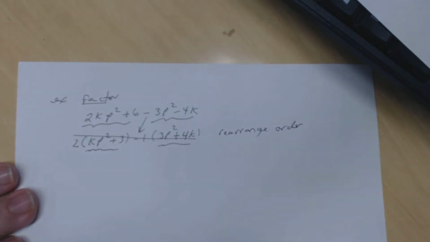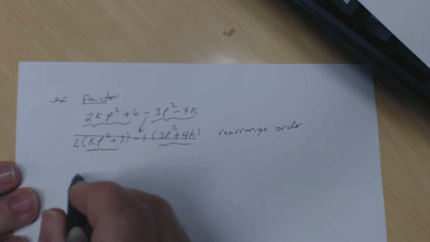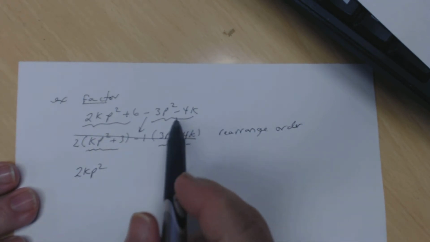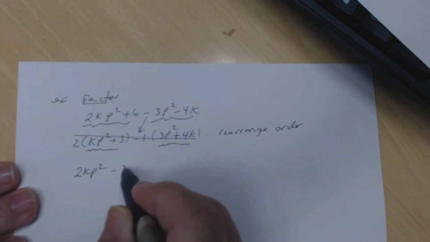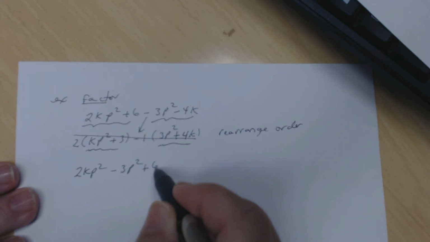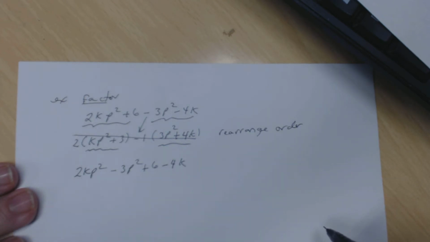Okay, so let's rearrange the order. So let's rearrange it this way. I'm going to keep the first one first for right now. So 2kp squared. Let's put this term with it. So minus 3p squared, and then I'm going to have plus 6 minus 4k. All right, plus 6 minus 4k.